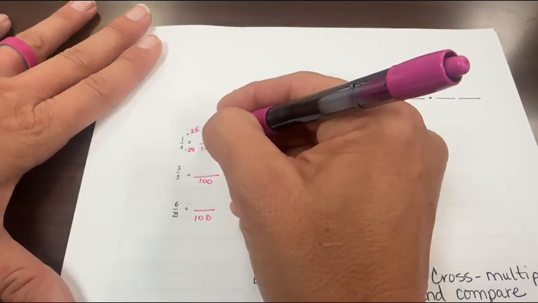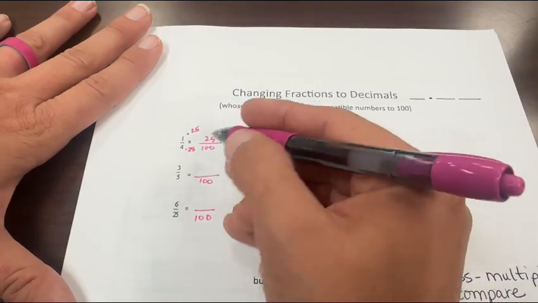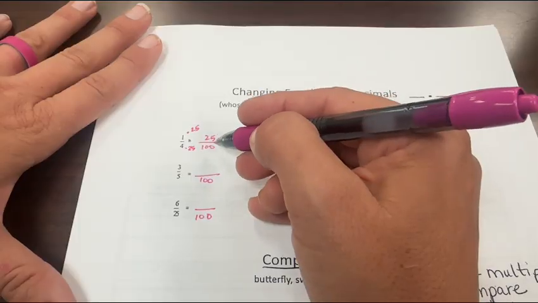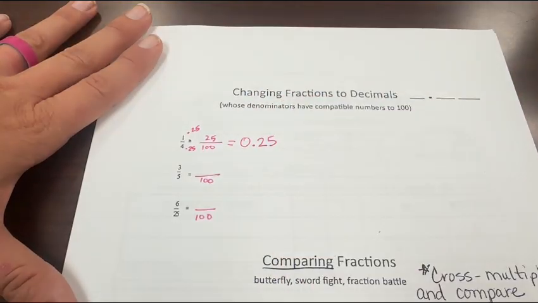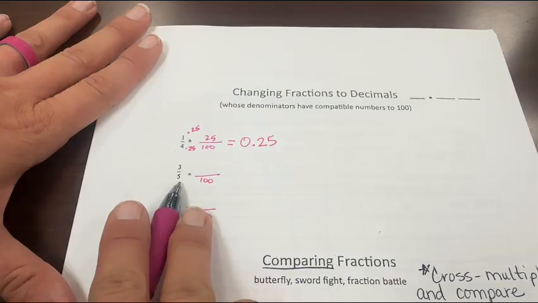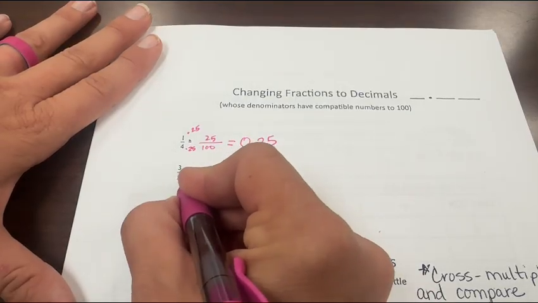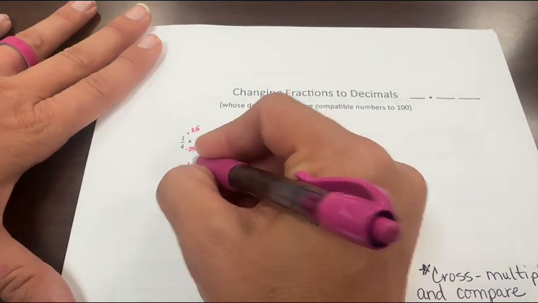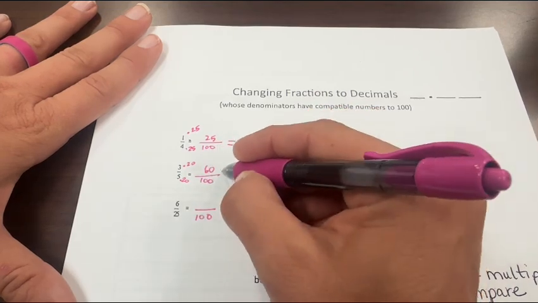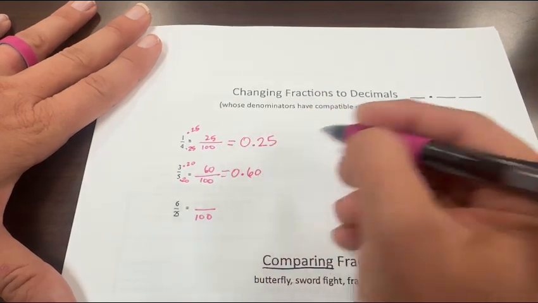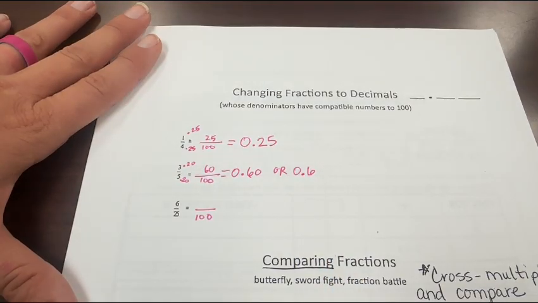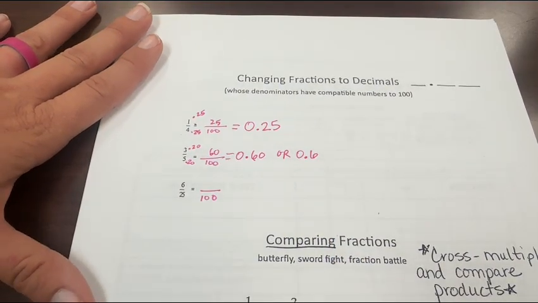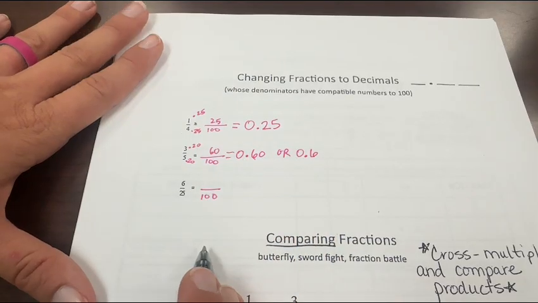So 1 times 25 is 25. All right, so how we're going to write this is 25 hundredths, so we're going to write this as a decimal, so it would just be 25 hundredths. So here, 5 times 20 is 100, so 3 times 20 is going to be 60. 60 hundredths could be written like this, or we could get rid of the extra 0. Those are the same decimal, or the same equivalent, I should say.